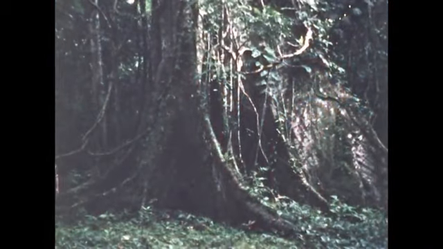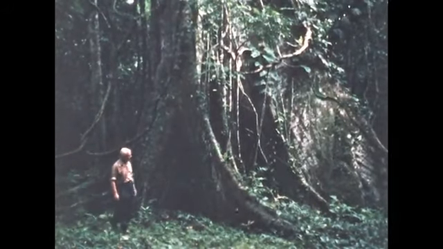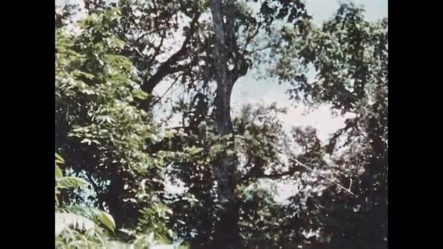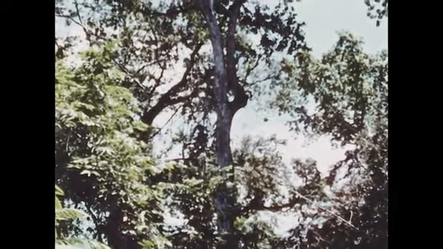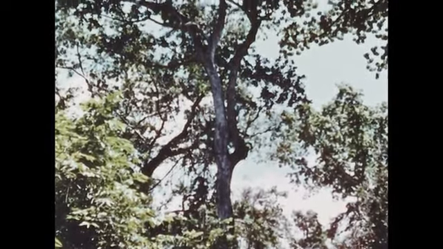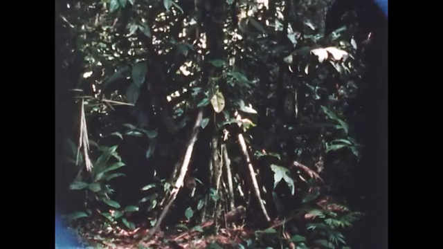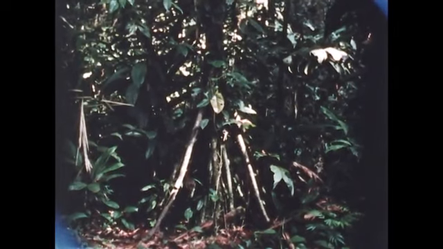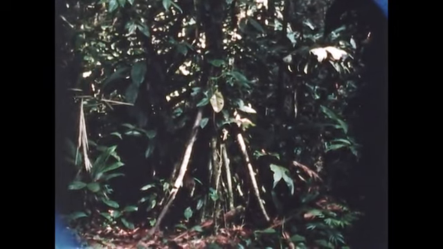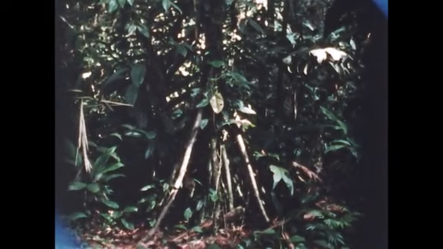These giant trees, supported by their spreading buttress roots, have tall stems which grow through the canopy and receive the full light of the tropical sun. Smaller trees, too, sometimes depend on stilt roots to support them in the soft ground.